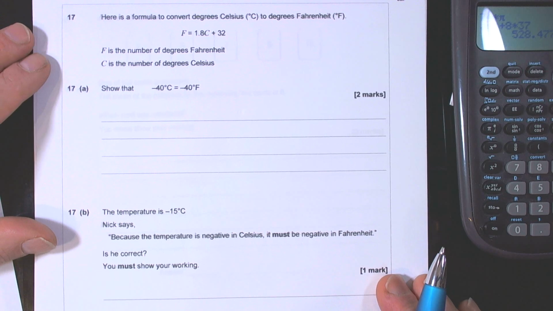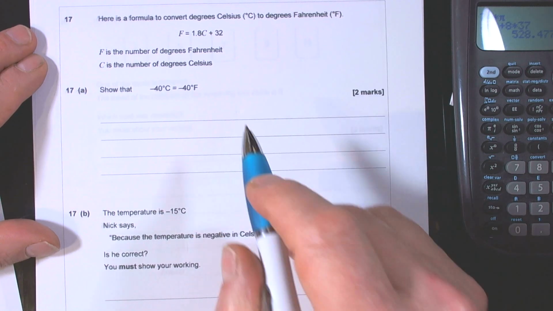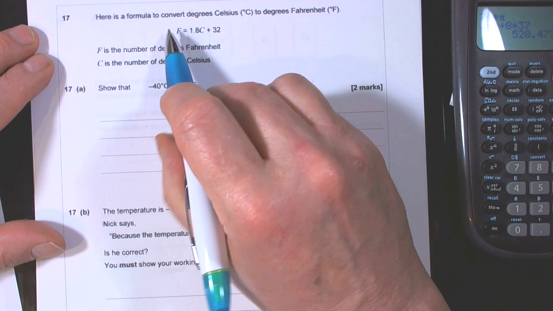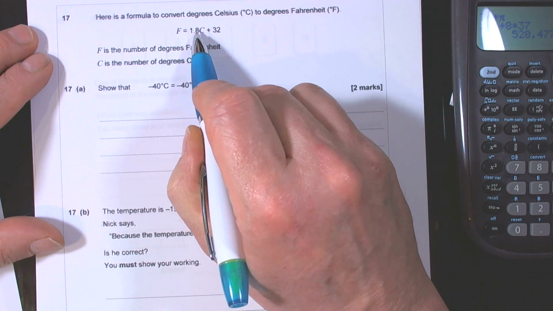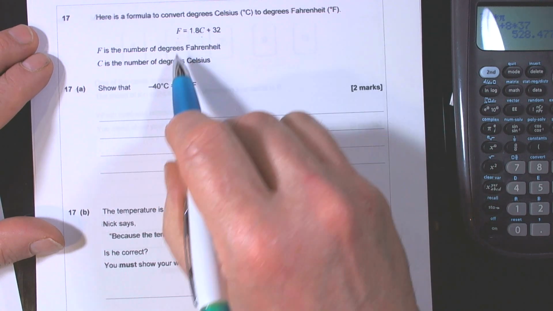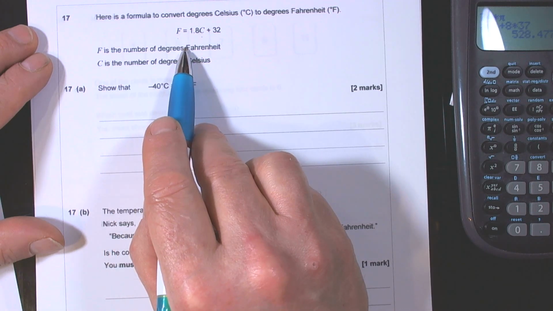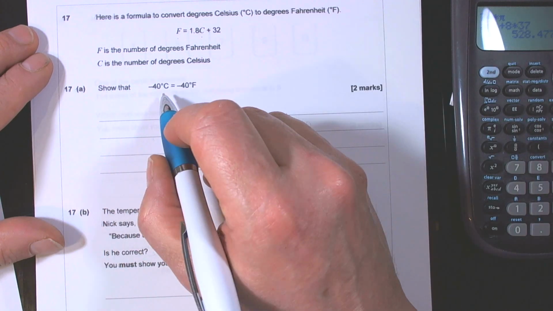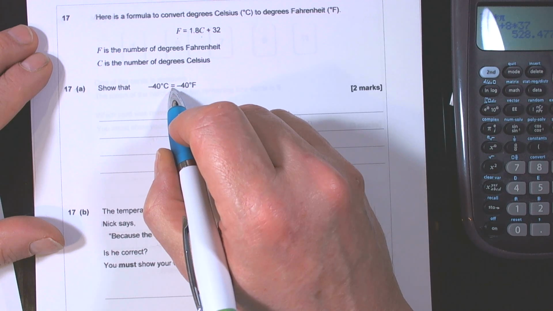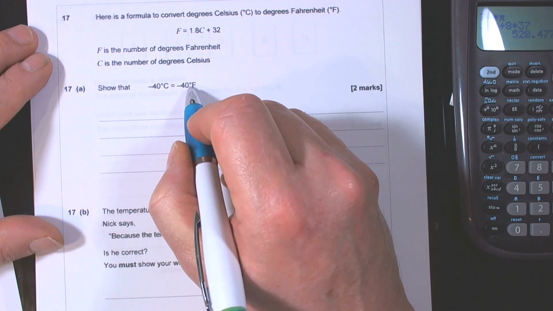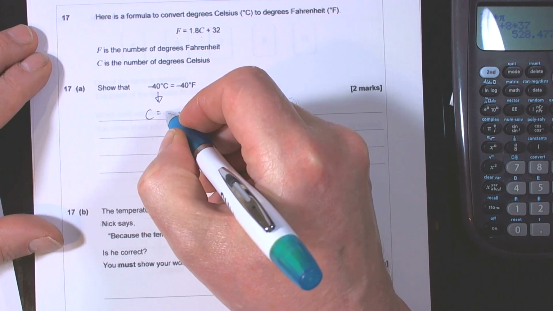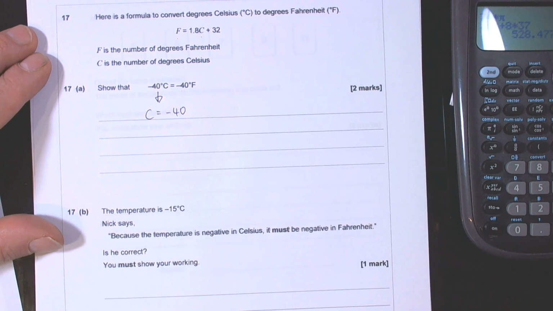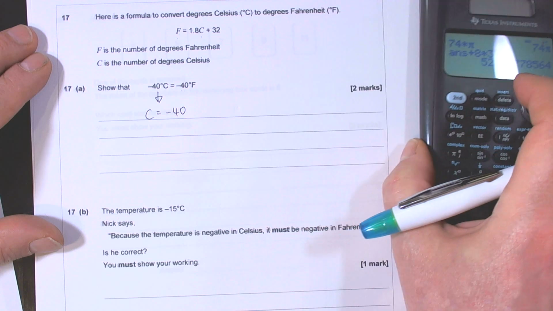Okay, so the next question then is all about formulas. So we know a formula has a subject, and we do something with other variables to get the value of that subject. So, telling us some information, so show that at negative 40 degrees C is the same as negative 40 degrees Fahrenheit. Okay, so this is telling us that C is equal to negative 40. Alright, so we've got to be careful, guys, on our calculator.